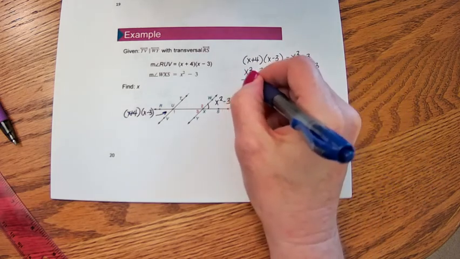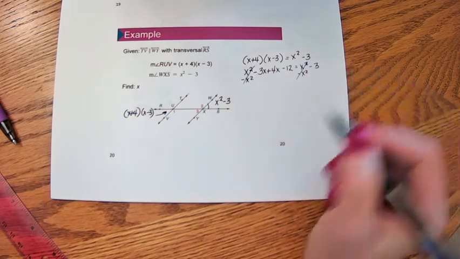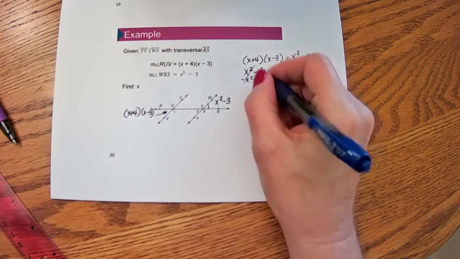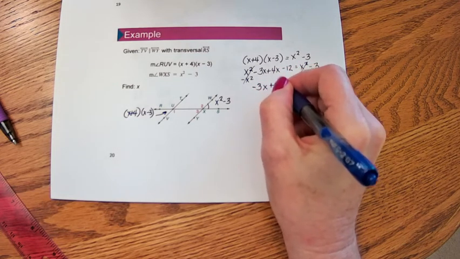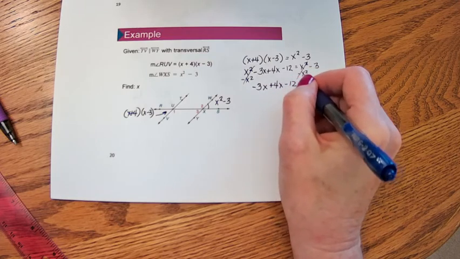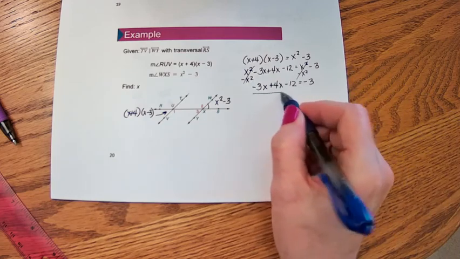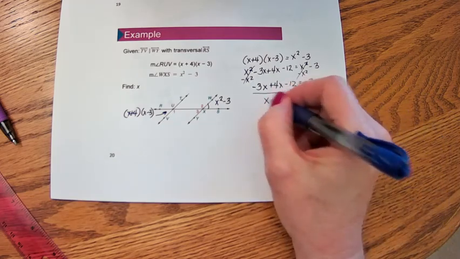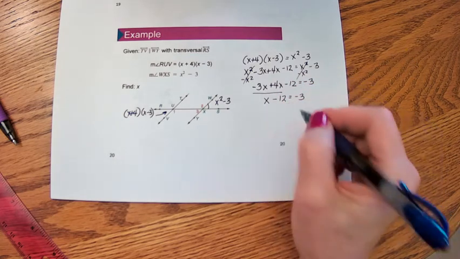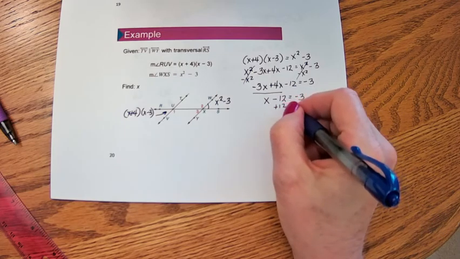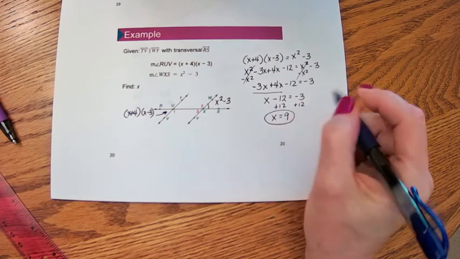So let's subtract x squared from both sides. That's going to eliminate x squared from both sides, and we're left with negative 3x plus 4x minus 12 is going to equal negative 3. Let's combine these terms. Negative 3x and positive 4x is x. x minus 12 equals negative 3, and we want to get x by itself, so we're going to add 12 to both sides. And we get x equals 9.